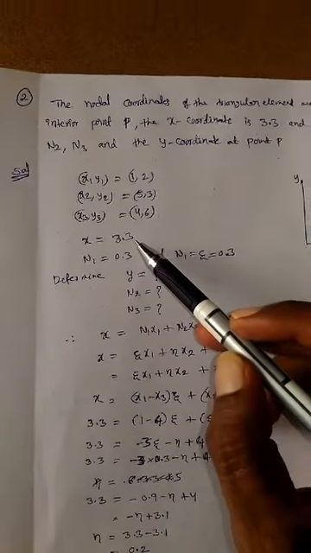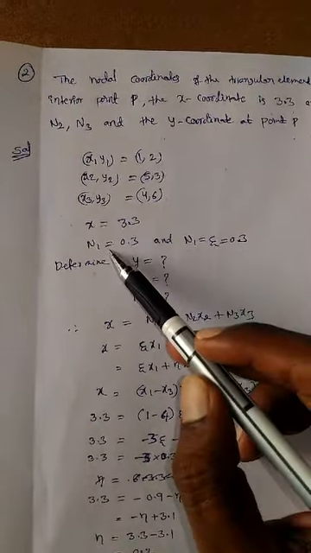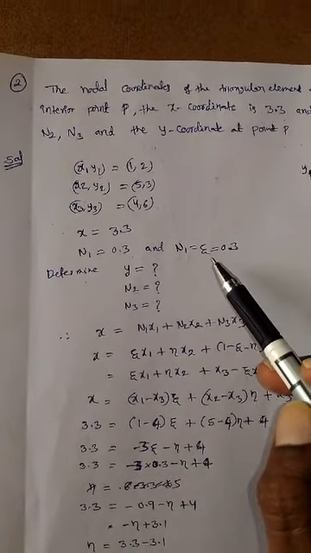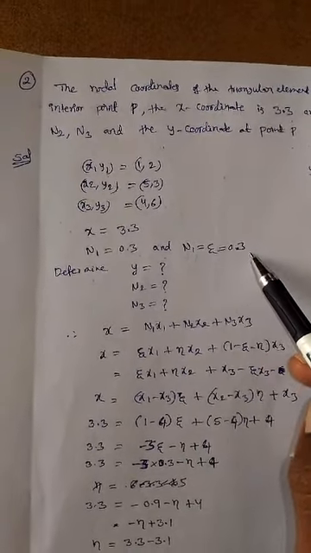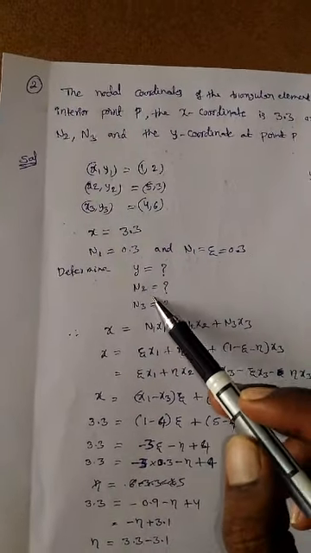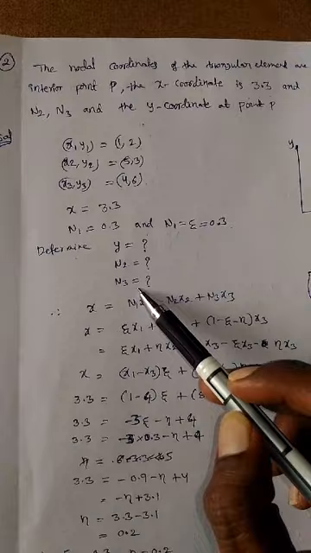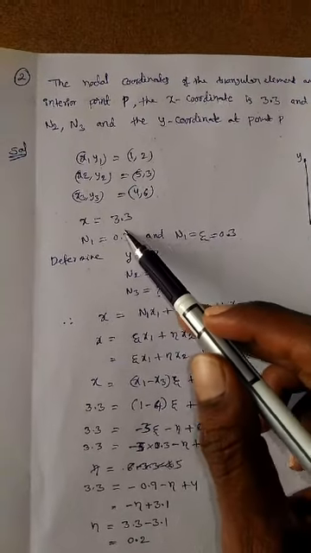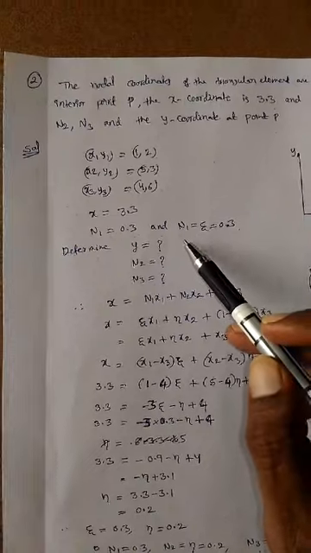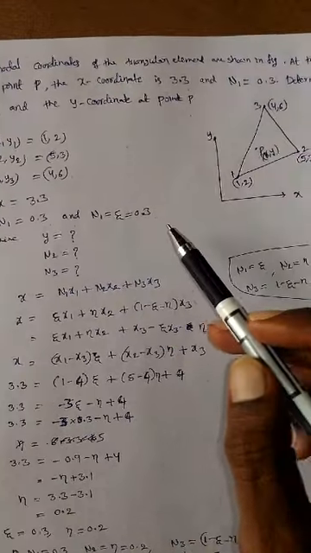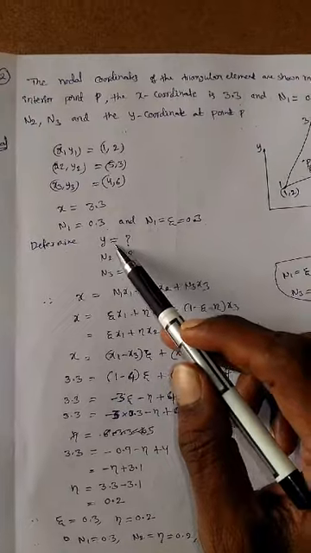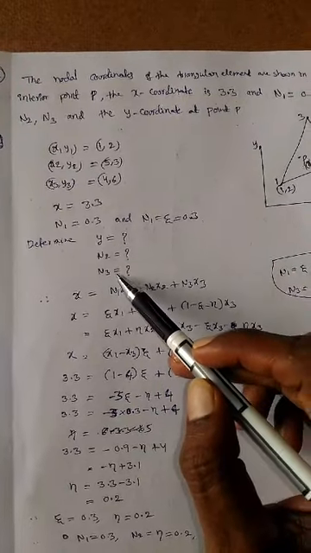And x is equal to 3.33, n1 is equal to xi is equal to 0.3. Determine the y coordinate and n2 and n3.